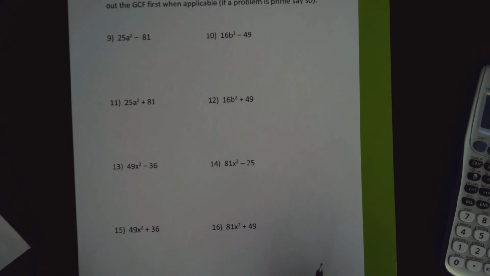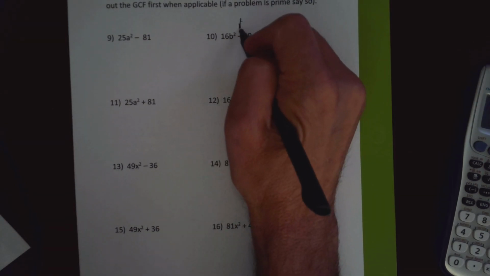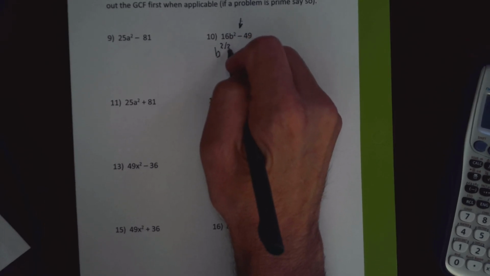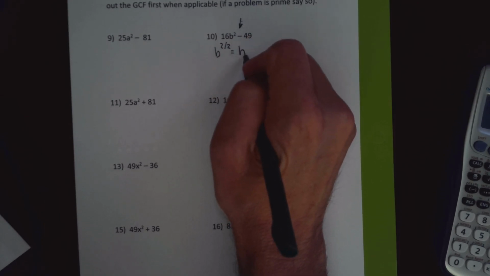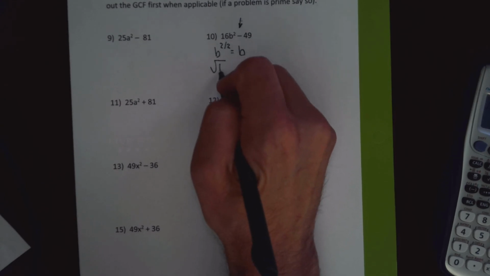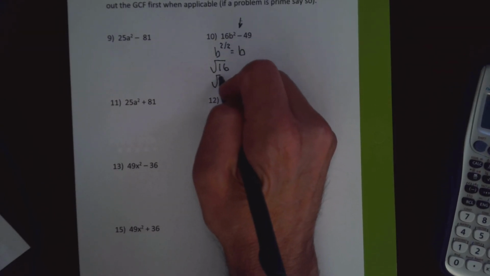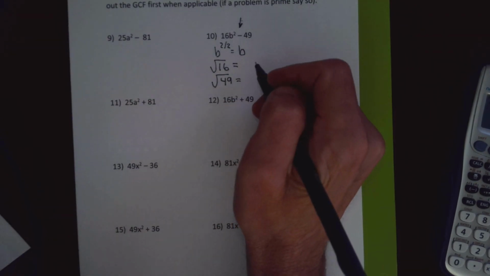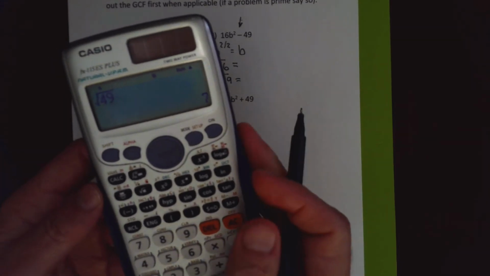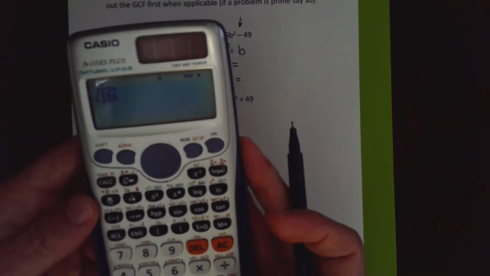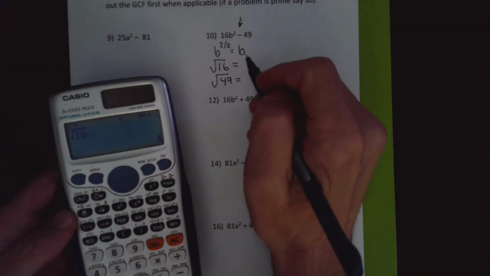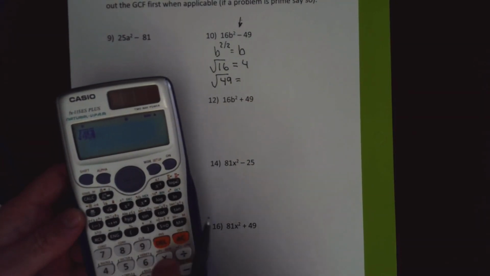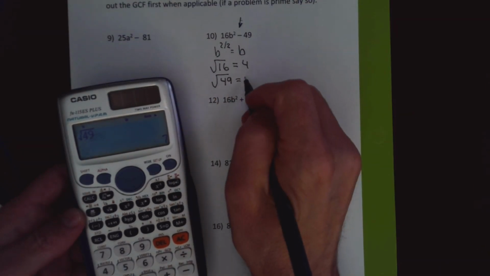Ten's a difference of squares. The minus makes it a difference. It's a square because the exponent on the letter is even, so I'm going to divide its exponent by 2. And the numbers are perfect squares. I'm going to square root the 16 and square root the 49. If when I square root the numbers I get a nice integer and not a decimal, I'm dealing with a good number. So let me square root 16, and the square root of 16 is 4. And then I'll square root 49, and the square root of 49 is 7.